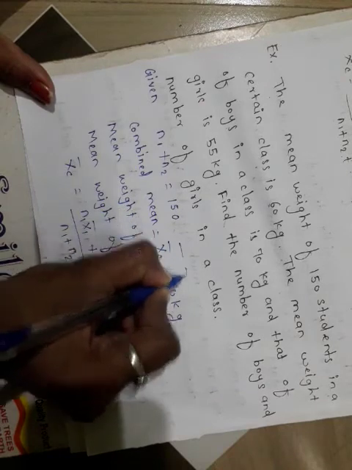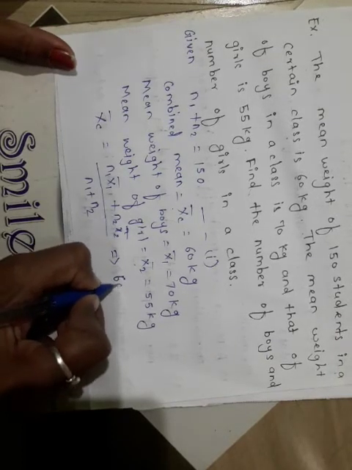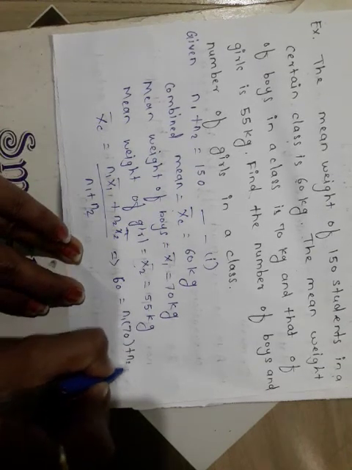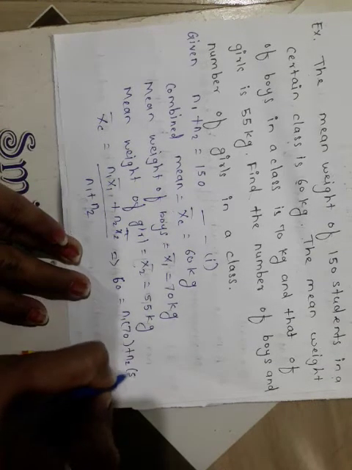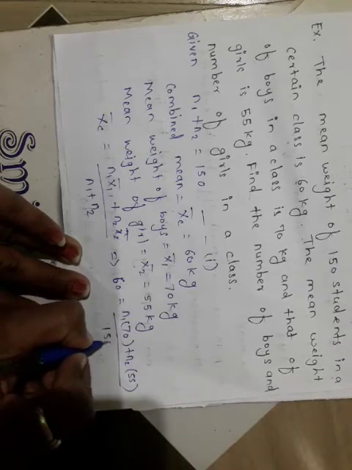This is equation 1. Put the values of xc bar, x1 bar, x2 bar and n1 plus n2. This implies xc bar is 60, which is equal to n1 into 70 plus n2 into 55 divided by n1 plus n2, which is 150.